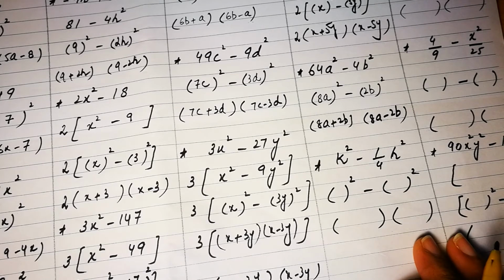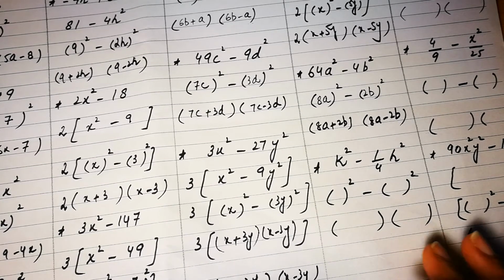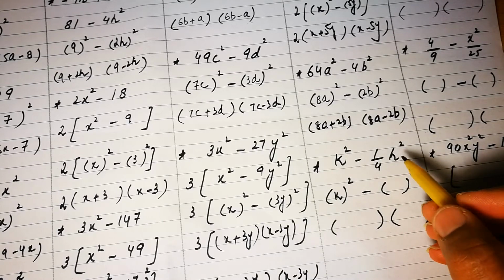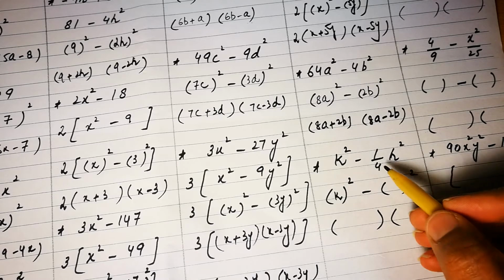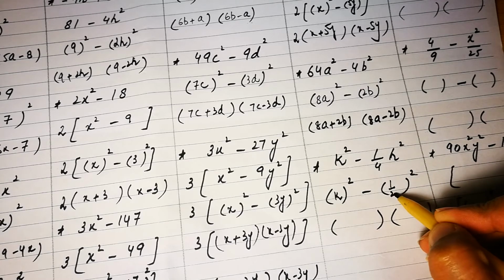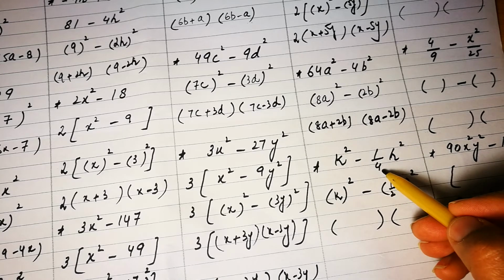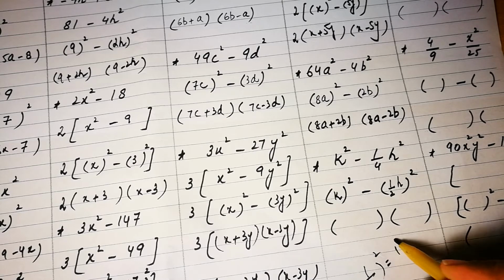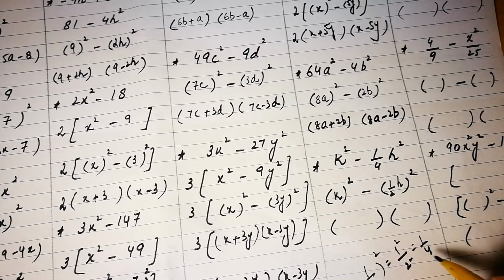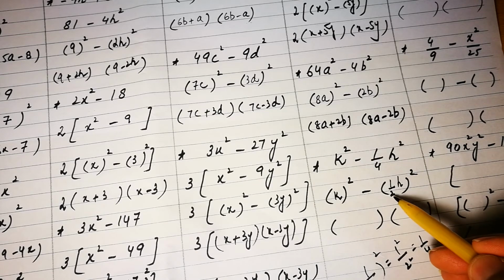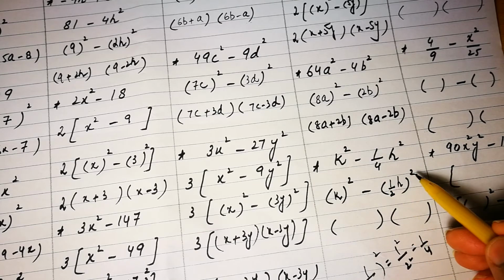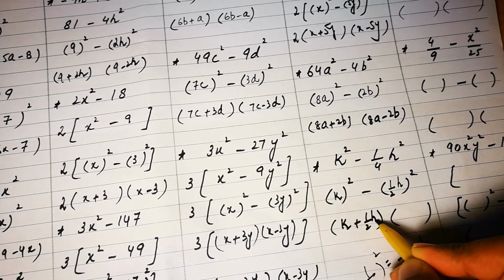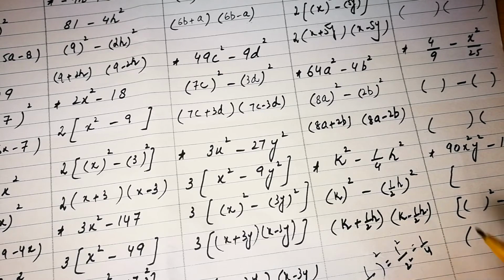k square minus 1 by 4 h square. What I'm getting now? I'm getting k whole square, but the second term is a bit confusing. h square can be written as h, but 1 by 4 can be written as 1 by 2. Remember, 1 by 2. If you're going to take square of 1 by 2, what will happen? 1 by 2 whole square will give you 1 square over 2 square. That will give you 1 over 4. So I can write 1 over 2 for 1 over 4, because 1 over 2 whole square is going to give me 1 by 4. So my final answer will be k plus 1 by 2h and k minus 1 by 2h.